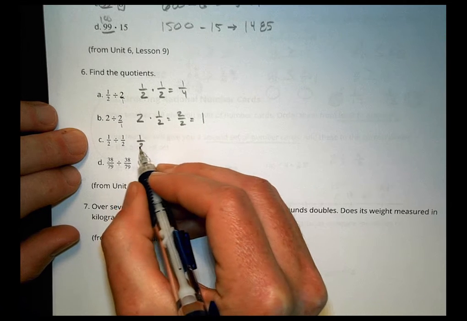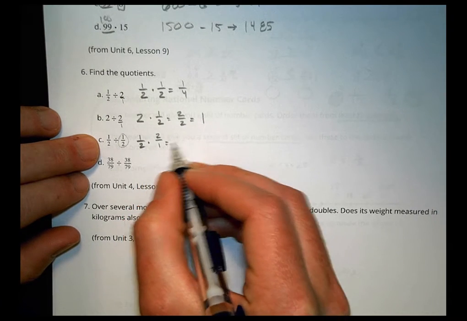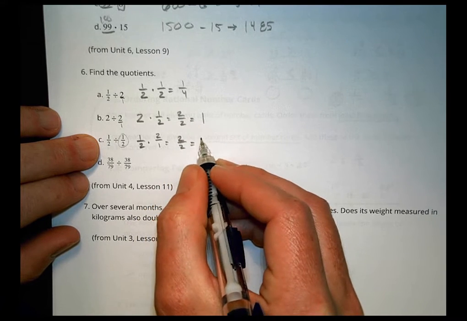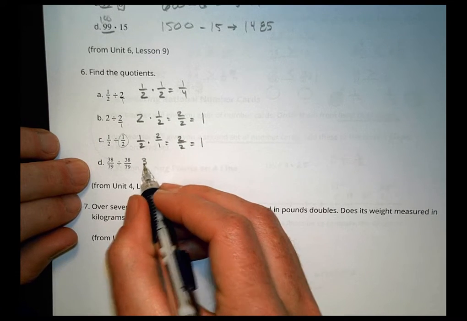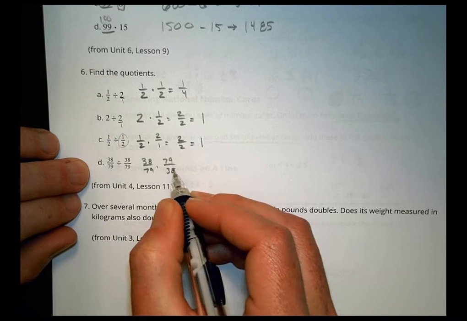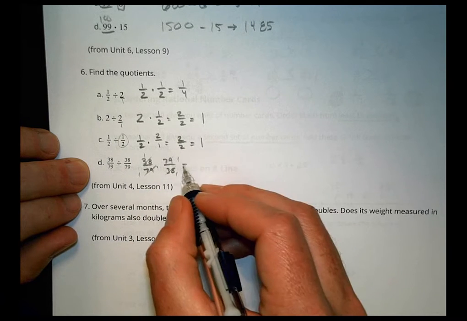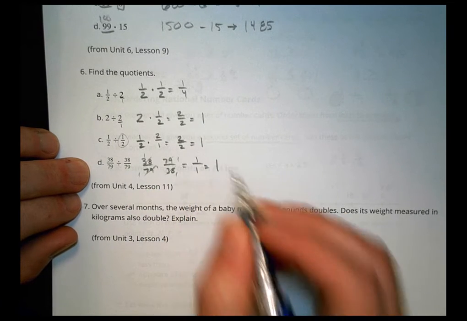This one, we multiply by the reciprocal. So the reciprocal of a half is 2 over 1, becomes 2 over 2, which equals 1. And here we multiply by the reciprocal, so we have 79 over 38. That can cancel and cancel, or reduce. So I end up with 1 over 1, which equals 1.